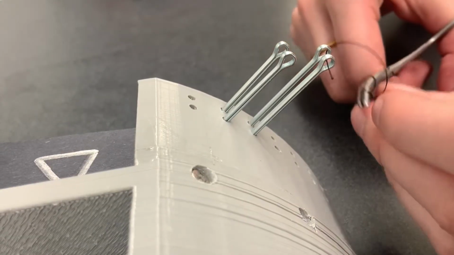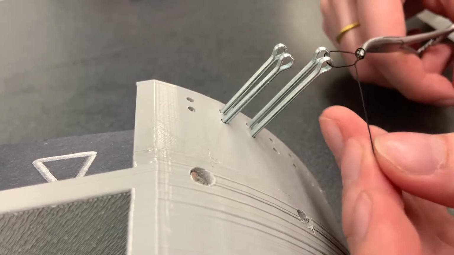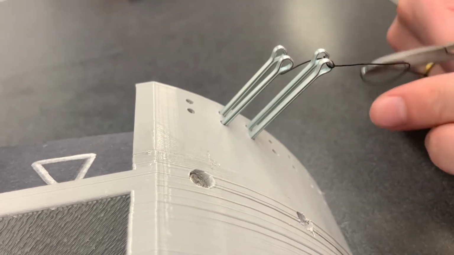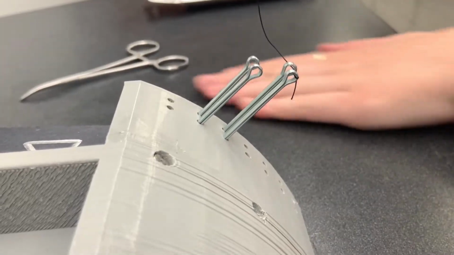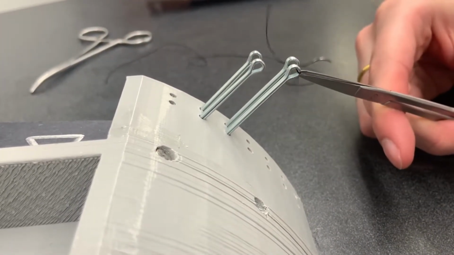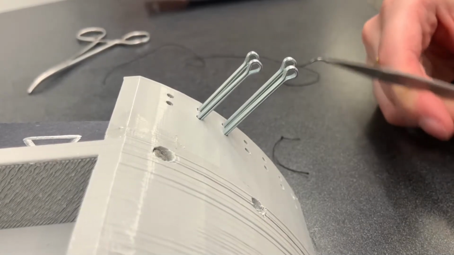Knot tying requires the user to thread a piece of string through a pair of eye pins and perform a surgeon's knot. The task is reset by manually cutting and removing the surgical knots, and is reusable as long as suture string is readily available.